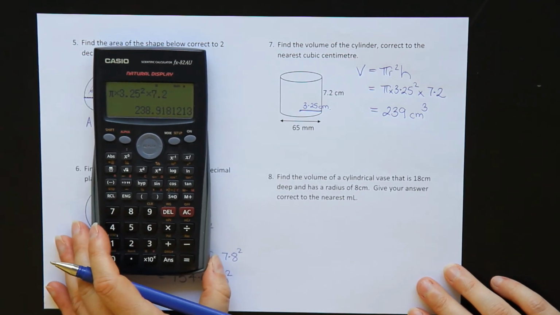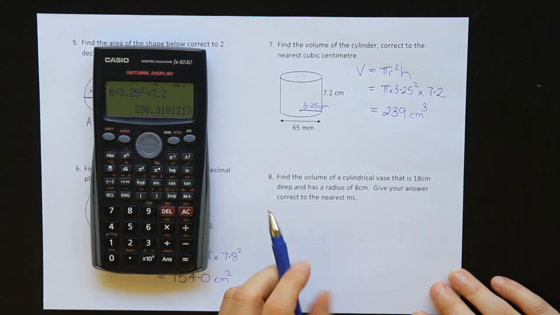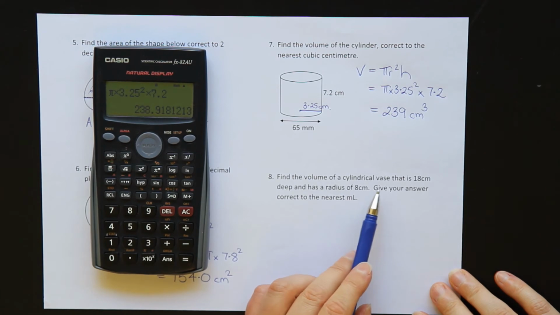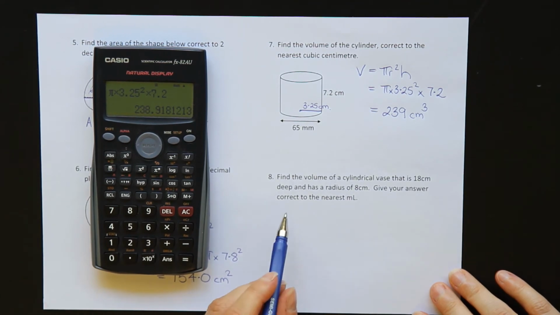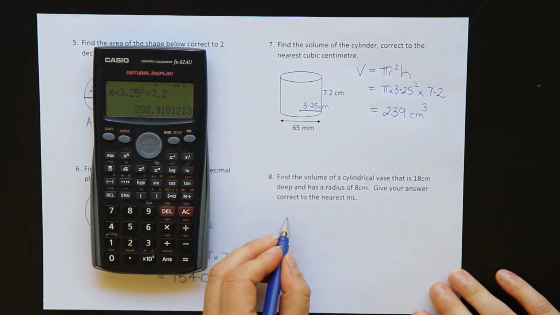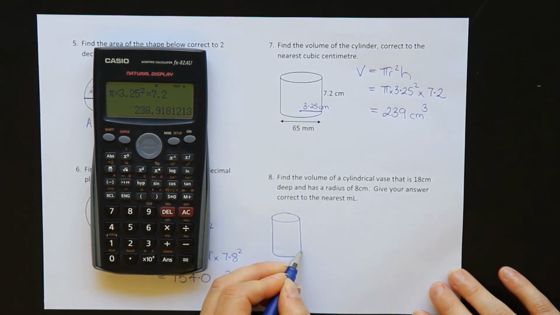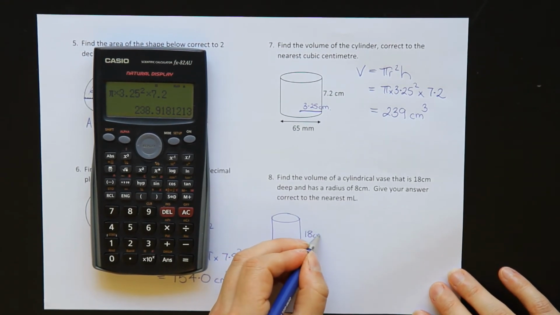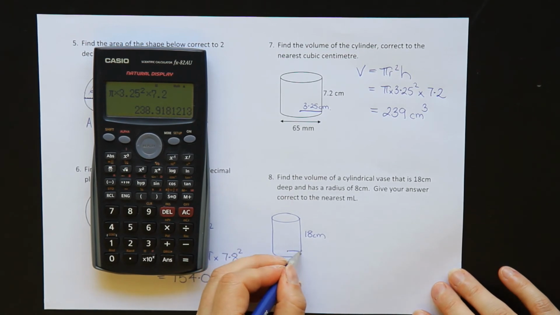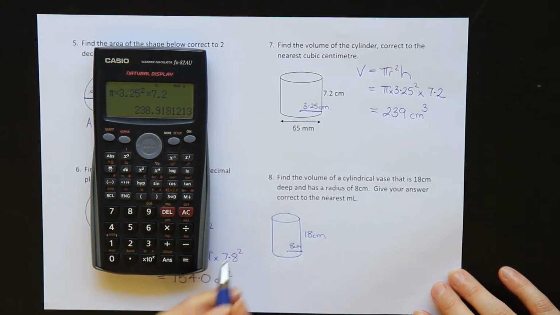And question 8, our last question today. Find the volume of a cylindrical vase that is 18 centimetres deep and has a radius of 8 centimetres. Give your answer correct to the nearest mil. So a cylindrical vase, it's a cylinder. It's 18 centimetres tall and it has a radius of 8 centimetres. Okay, we want to find how much it can contain, how many mils can this vase contain.